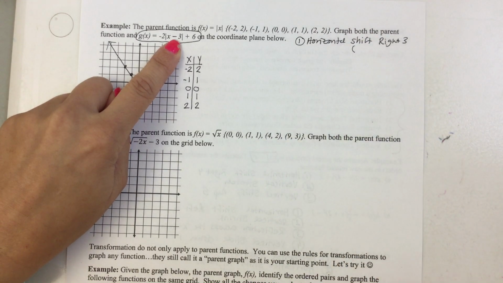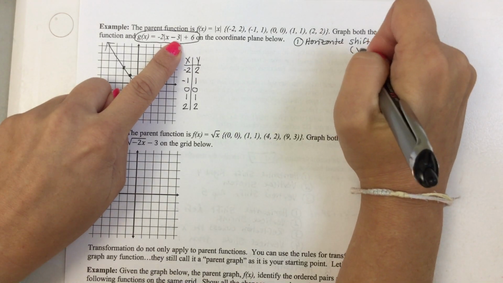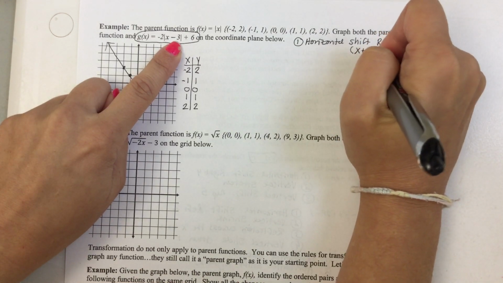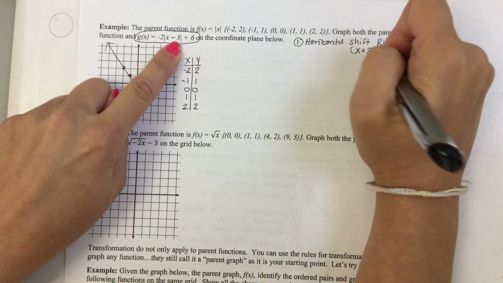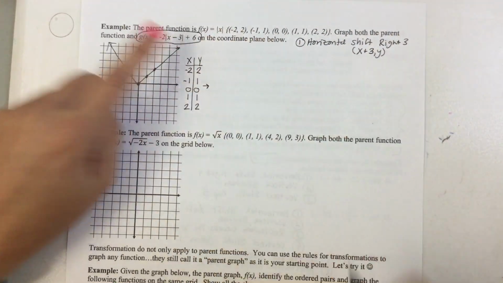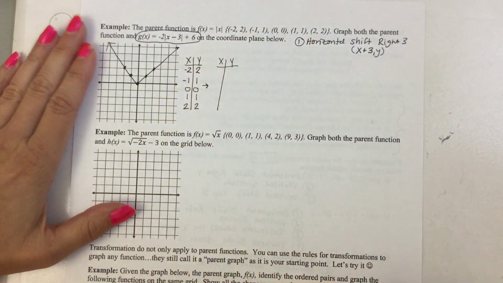The way that you change the ordered pairs, this is horizontal, so I'm changing the x's. To go to the right 3, that's the positive direction, so I add 3 to the x's. I do not change the y's. So we're going to do our first transformation.